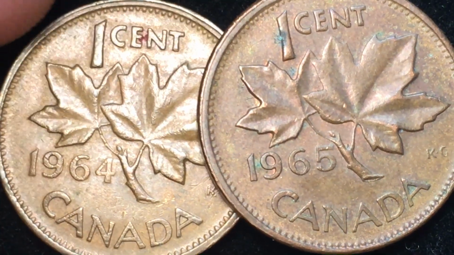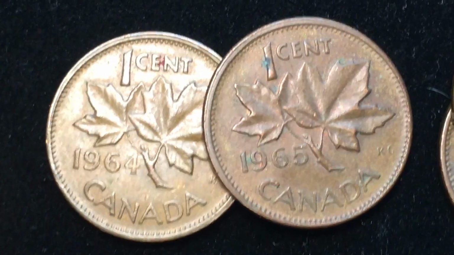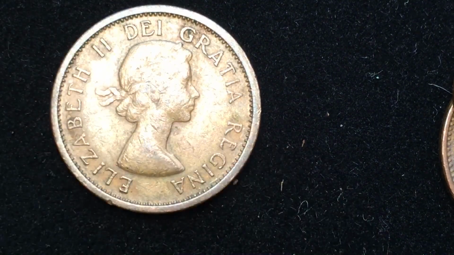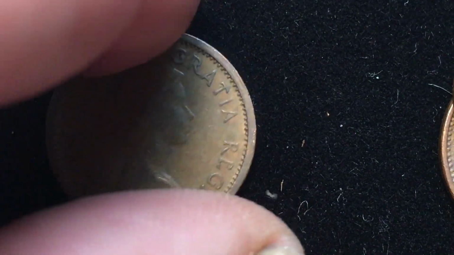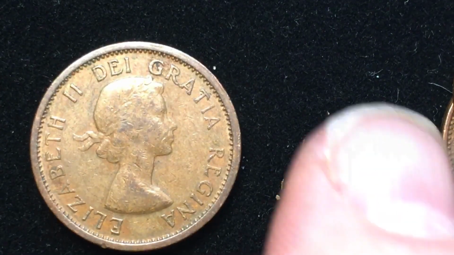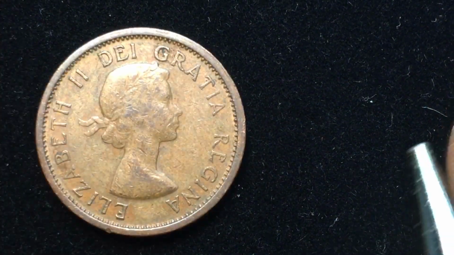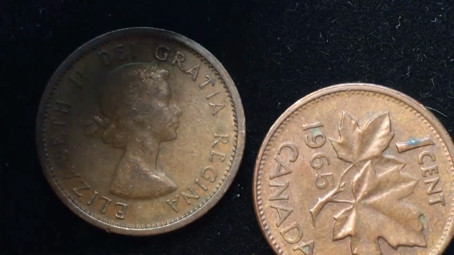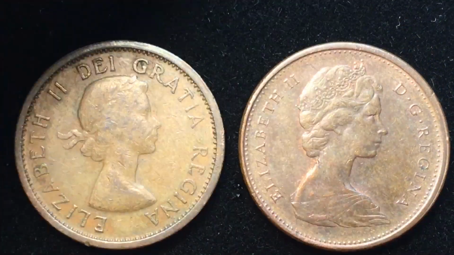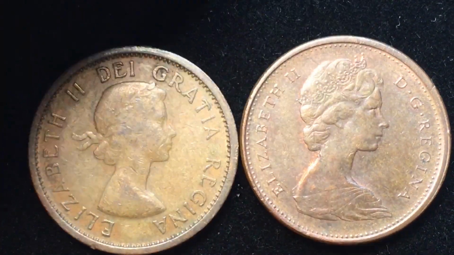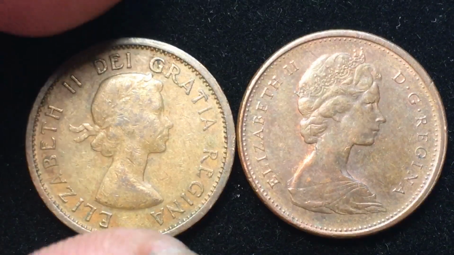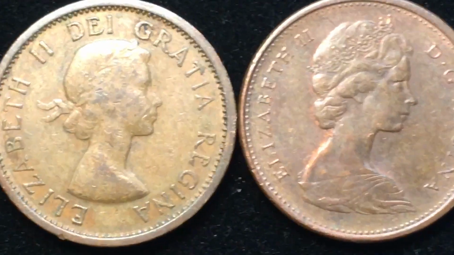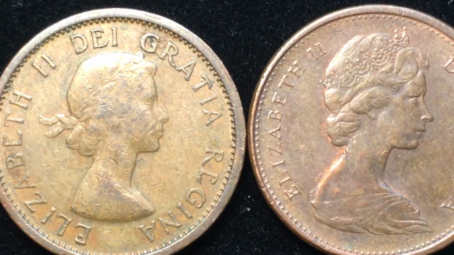But when we flip them over, we see that there's a huge difference, and let's take a look at that. So first, here's the 1964 coin. And there she is. That's Queen Elizabeth II. This, of course, is the first portrait of Queen Elizabeth II. And the reason I say first portrait is because when we look at the 1965, we see that it has the second portrait. And unless you look closely, you might not even notice these when you get them in change.